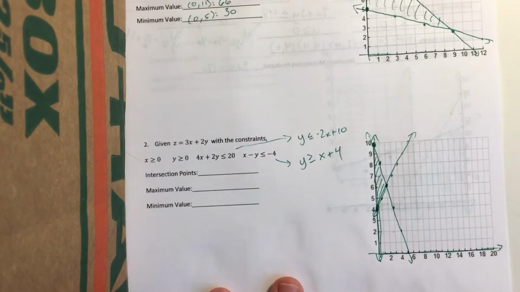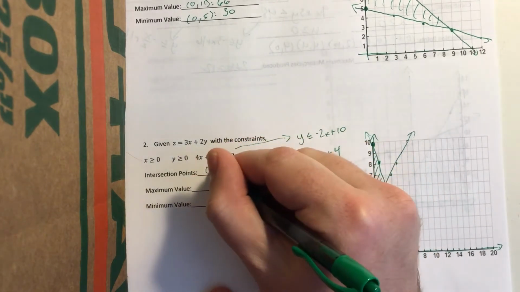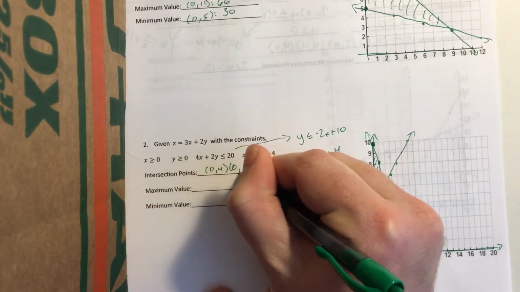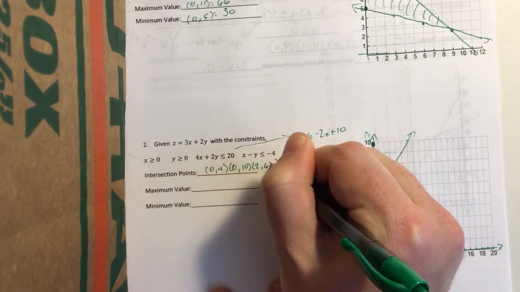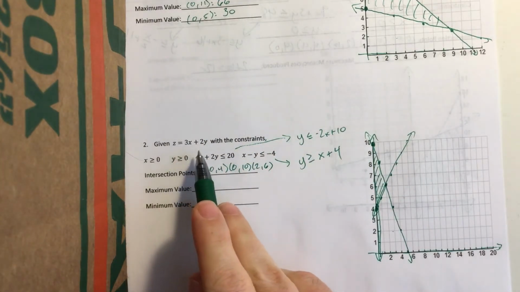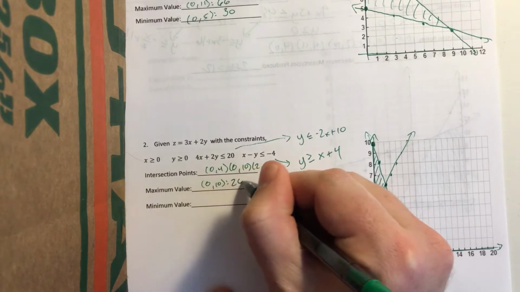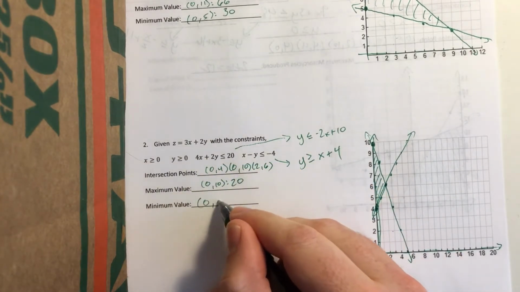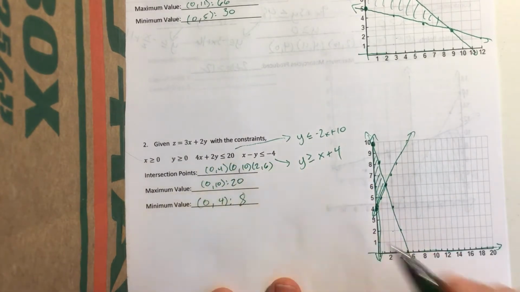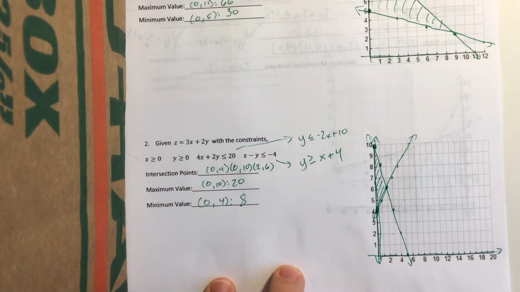Your intersection points occur at (0, 4), (0, 10), and (2, 6). Your maximum value when you plug into your objective function will occur at (0, 10). I got 20. And your minimum value will occur at (0, 4). I got 8. All right.